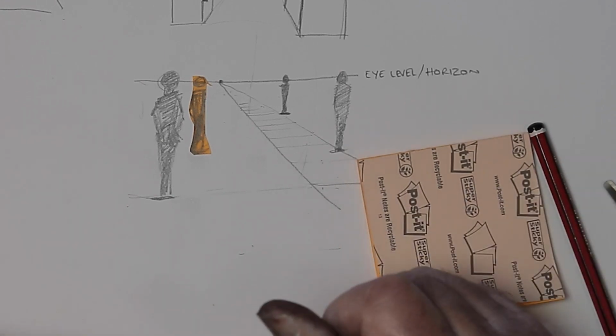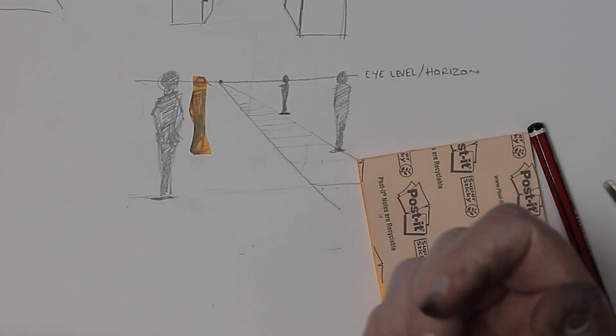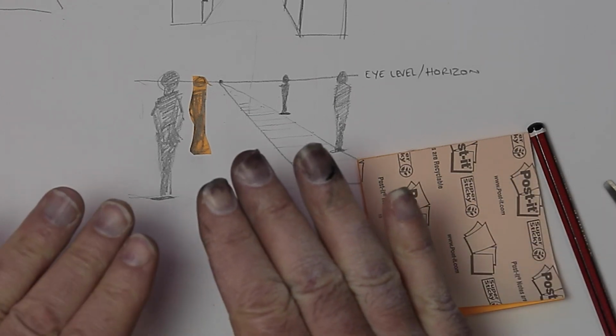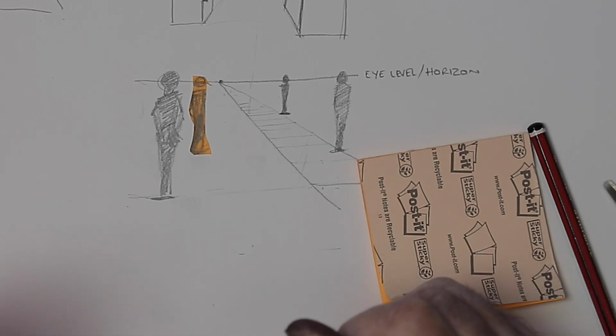And that's one of the key principles. Things getting smaller into the distance, but it's the floor that's moving up, I suppose. And the eye level is crucial to knowing what to do.